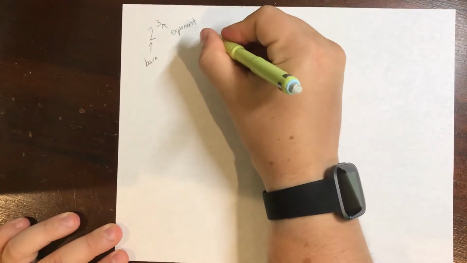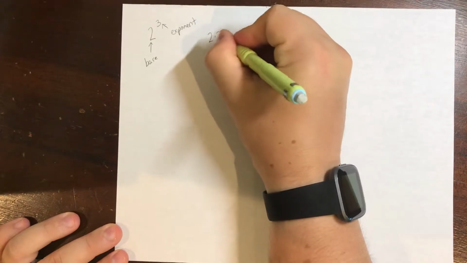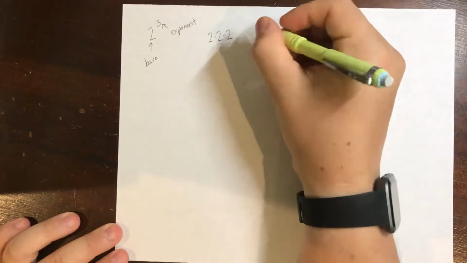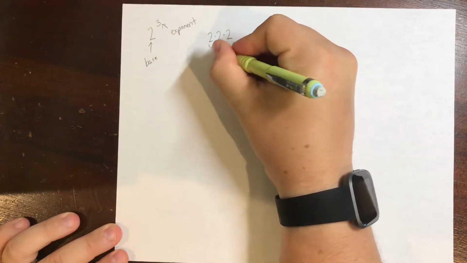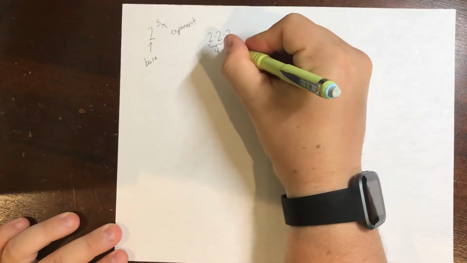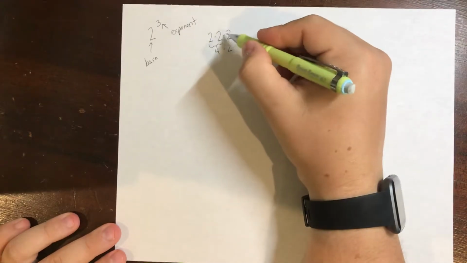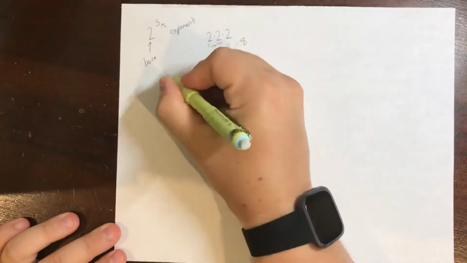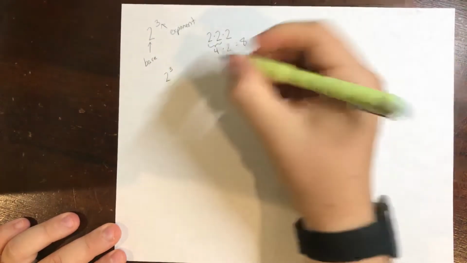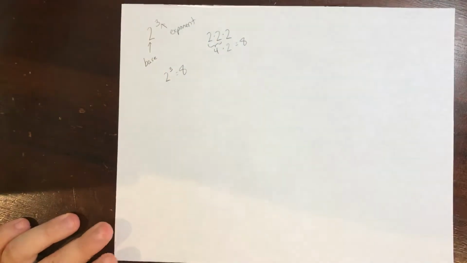So if we were to write this out, we have 2 times 2 times 2. 2 times 2 gives us 4. 4 times 2 gives us 8. So 2 times 2 times 2 is equal to 8. So that means 2 to the third power is equal to 8.